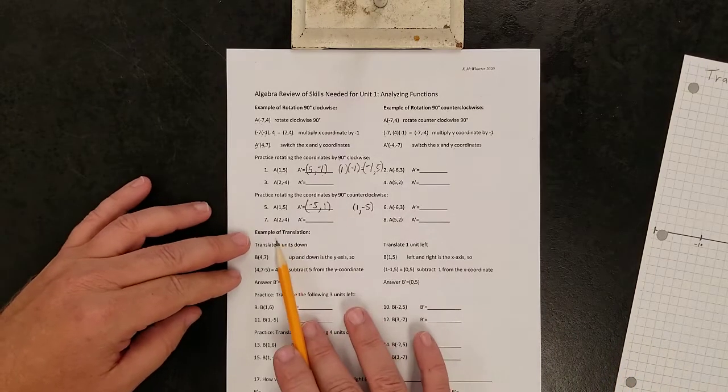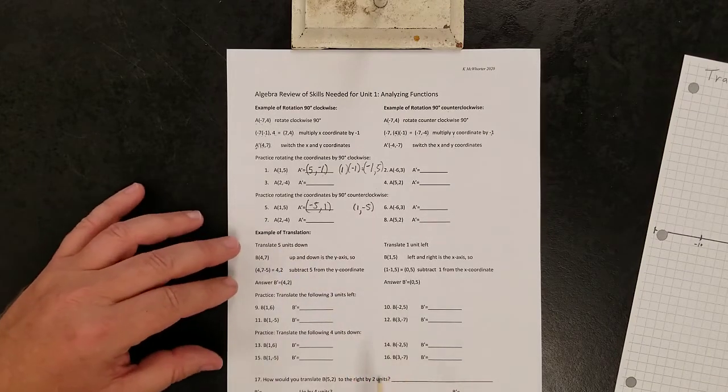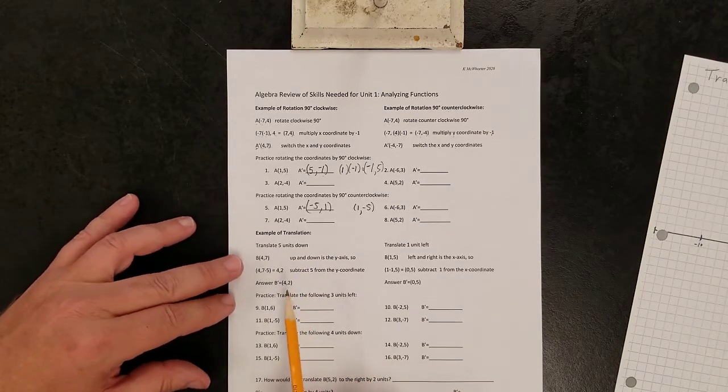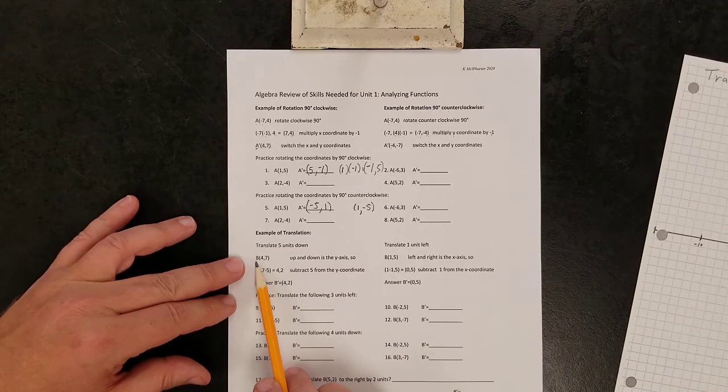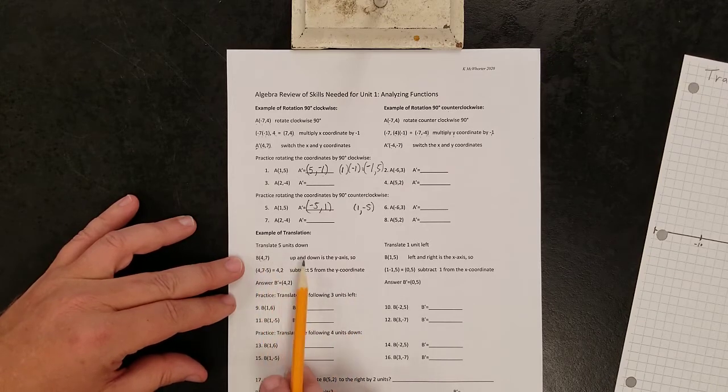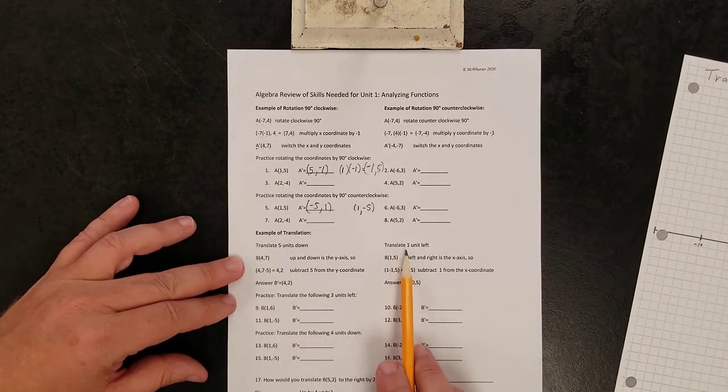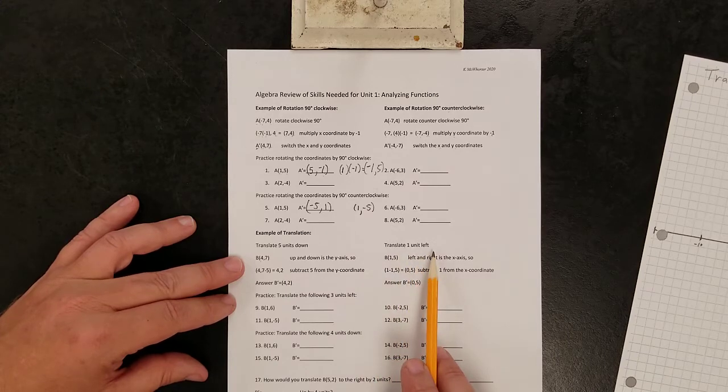Now I would like to show you the section labeled translation. What we're doing here is, you can see we've got some coordinate B, in this case B is 4 and 7. What if you should want to translate or move it 5 units down on a graph? Or possibly if you wanted to move it 1 unit left. How could a person do that?